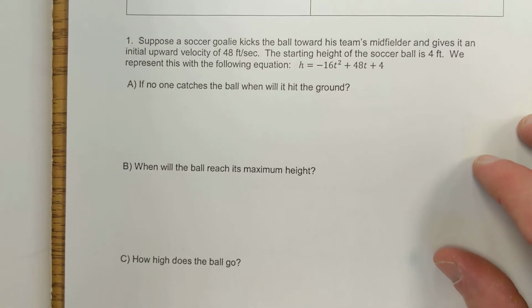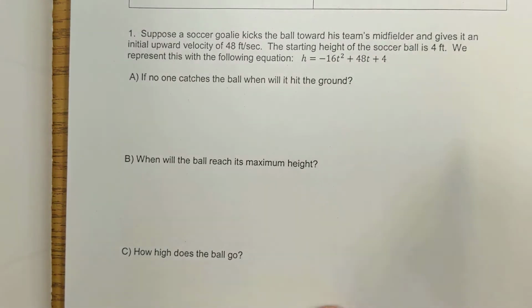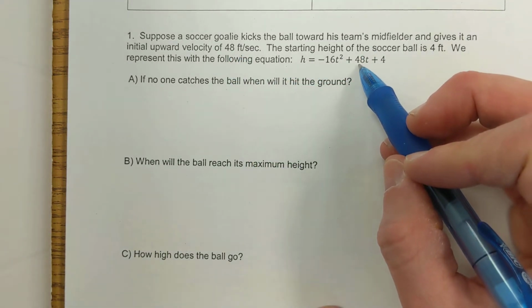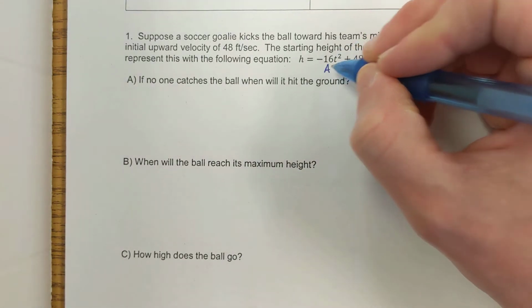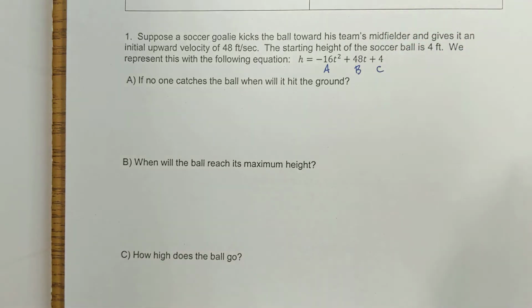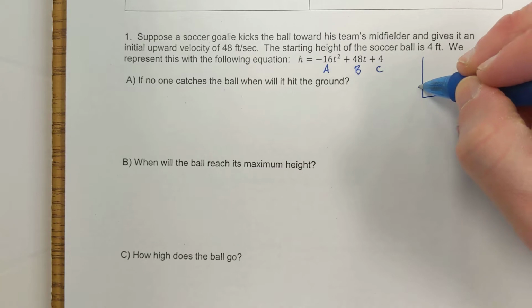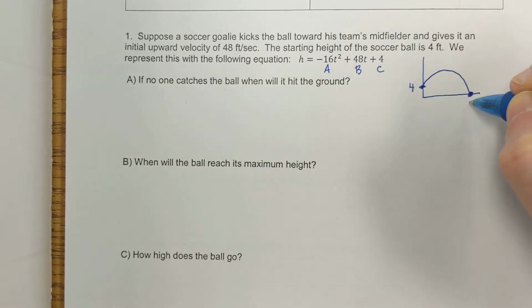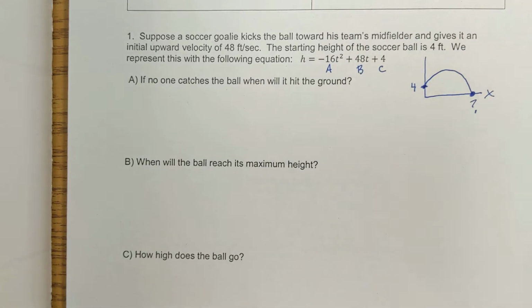All right, so let's take a look at number one. The soccer goalie is kicking or punting a ball, so not off the ground, because it says the starting height of the soccer ball is 4 feet. Its initial upward velocity is 48. So the velocity goes here, the starting height is right here, and this one is actually given to us. So we've got A, B, and C, and we're going to try to decide when the ball will hit the ground. This one's being kicked from 4 feet. It's going to go up, hit the ground here, and we're trying to find how long it will take on the x-axis for the ball to hit the ground.